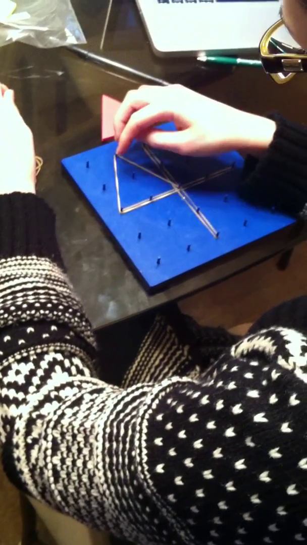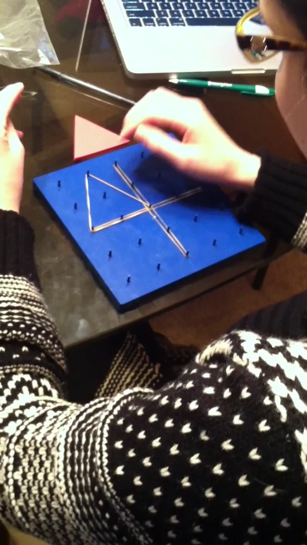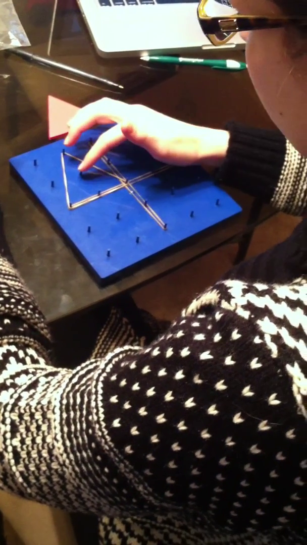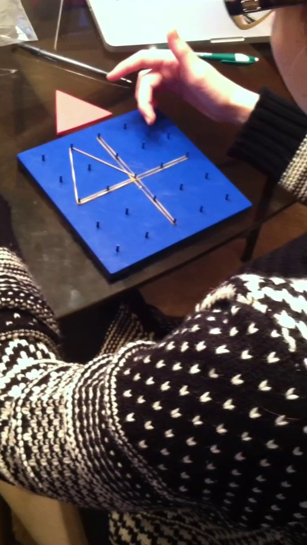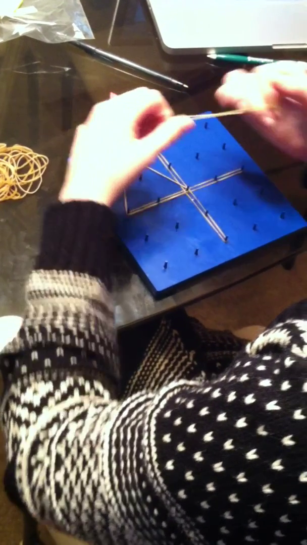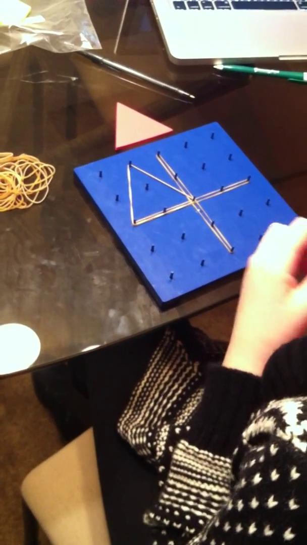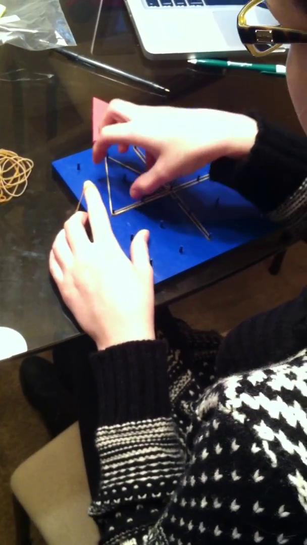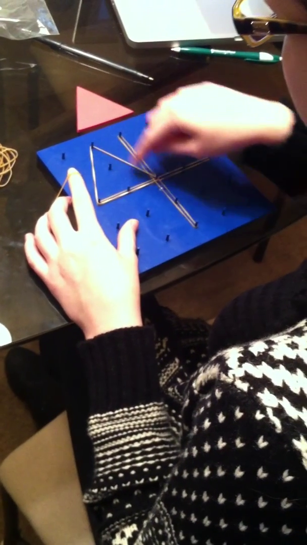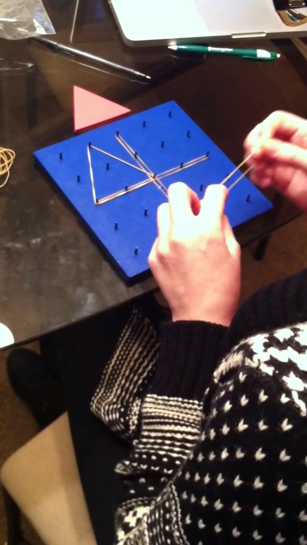Okay, first, this is my shape. That's always going to be my original shape, this triangle right here. The first thing I'm going to show you is how to translate this shape into another quadrant. This is my original shape, and to translate it, which also means just to slide, I'm going to want to move this shape here over to here. The shape is still going to stay the same.